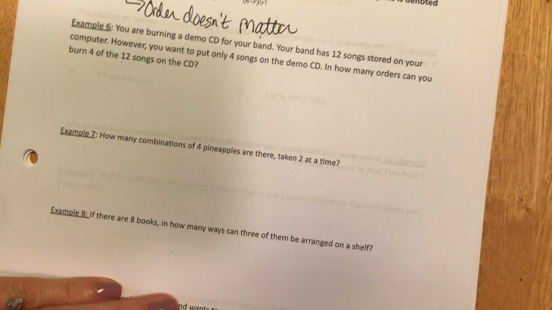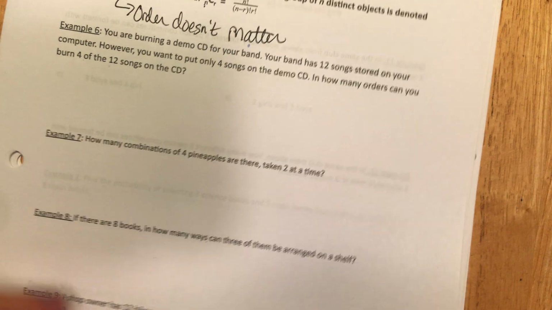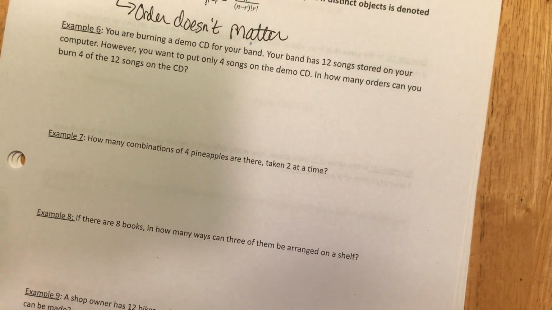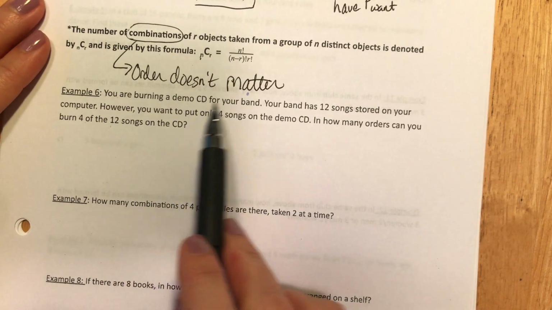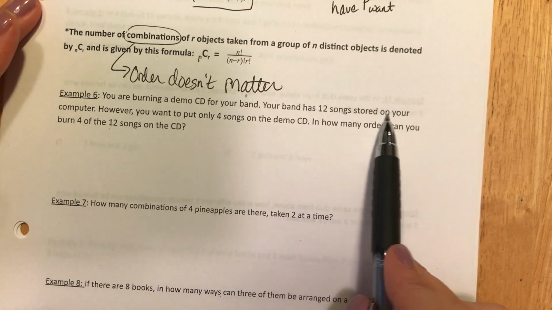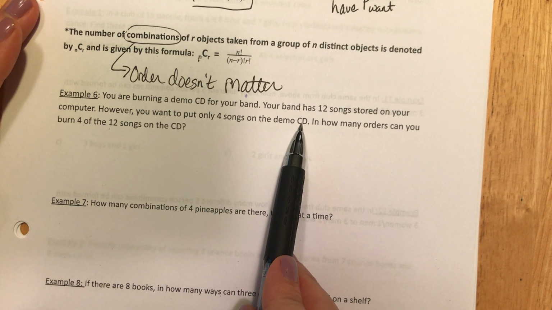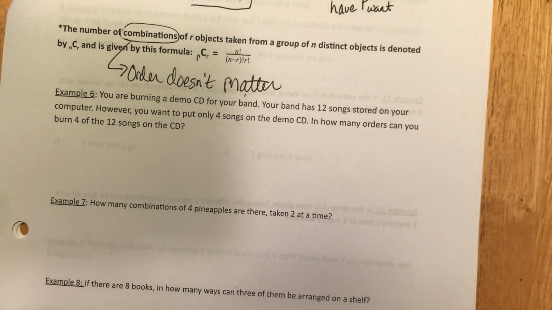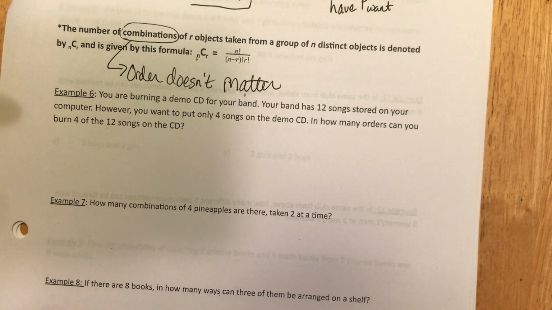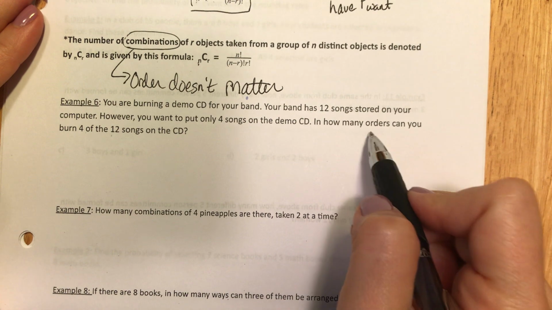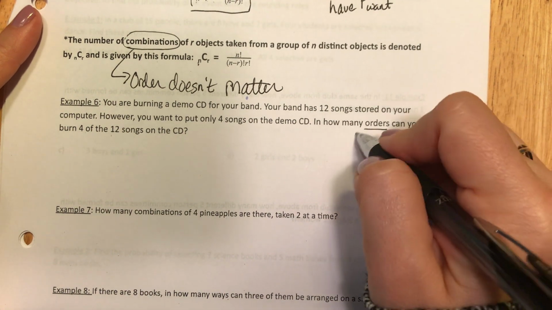So when you approach problems, you need to read them and ask yourself, does order matter? All right, so you're burning a demo CD for your band. Your band has 12 songs stored on your computer. However, you only want to put 4 of them on the demo CD. So in how many orders can you burn 4 of the 12 songs on the CD? So it's telling us order. So this is a permutation.